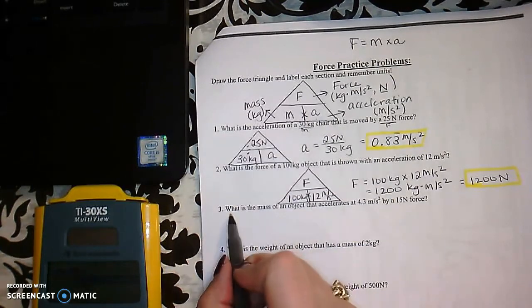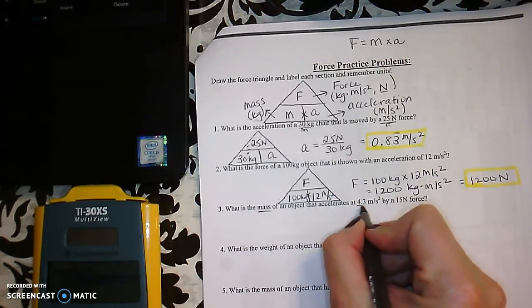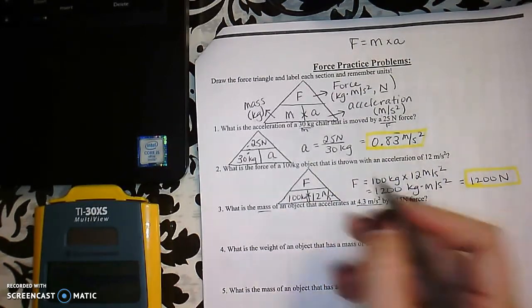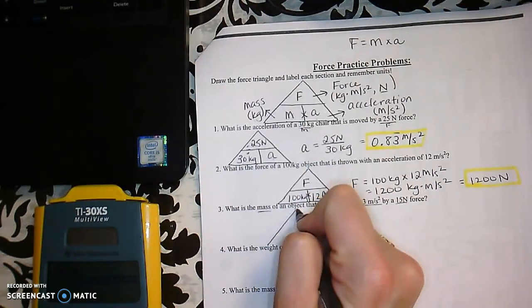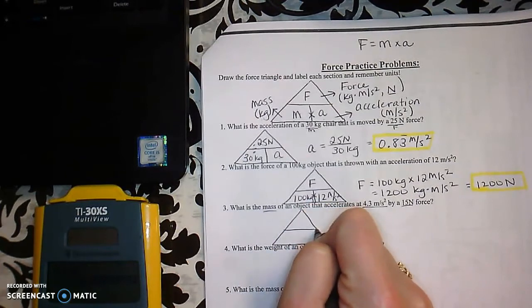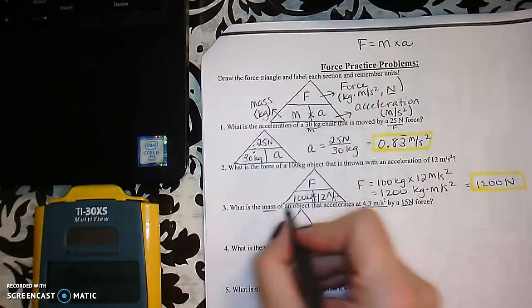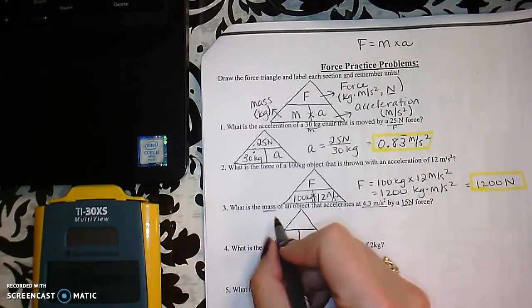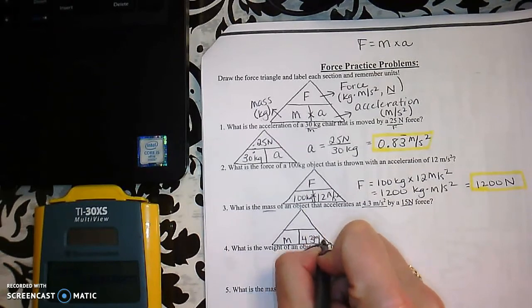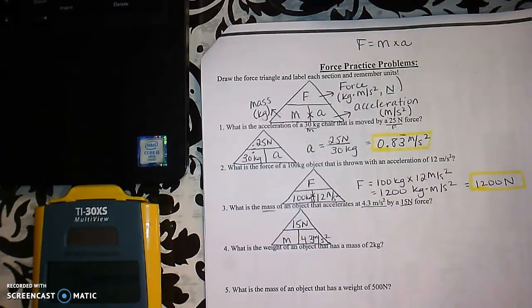Number 3, what is the mass of an object that accelerates at 4.3 meters per second squared by a 15 Newton force? We've got all the pieces. We're looking for that one variable. This time it's mass. Mass is right here. The acceleration is 4.3 meters per second squared, and 15 newtons is my force.